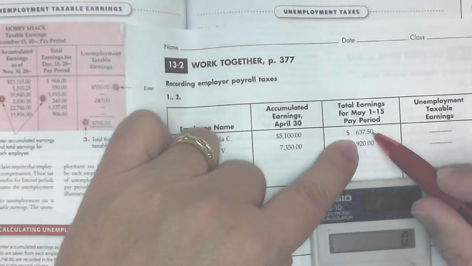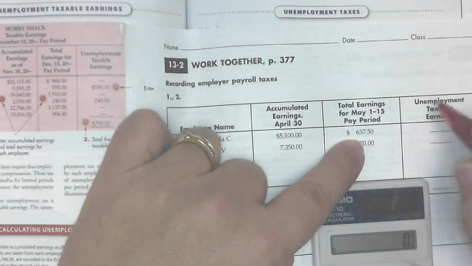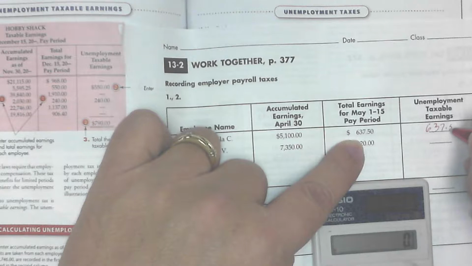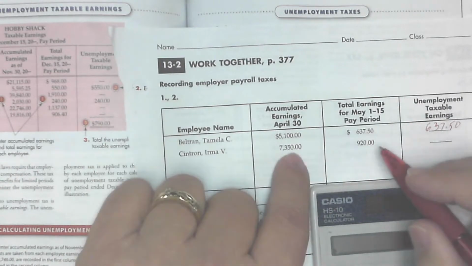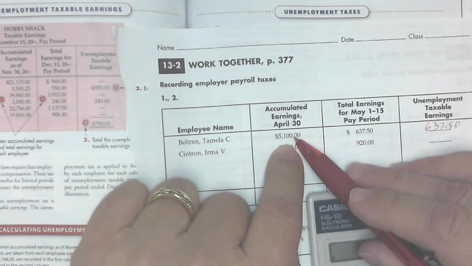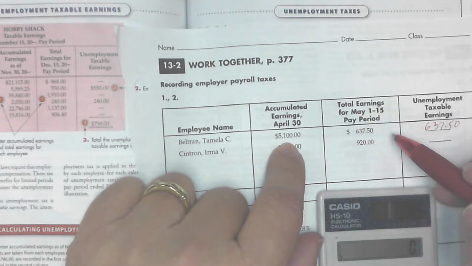So the unemployment taxable earnings that we're going to calculate unemployment taxes on is going to be the $637.50. If they'd been right on the edge of $7,500 and this put them over, we'd only calculate on the part that was still under the $7,000.